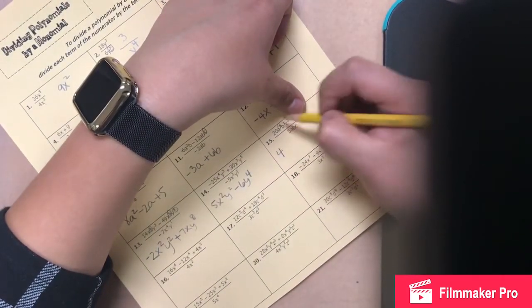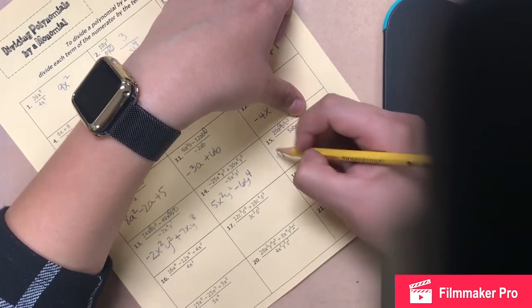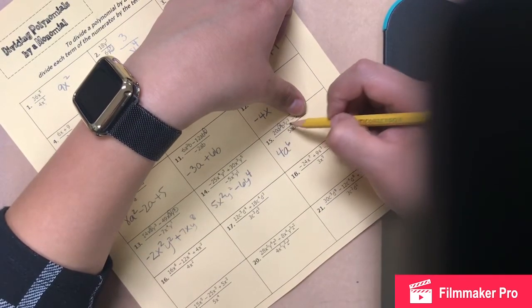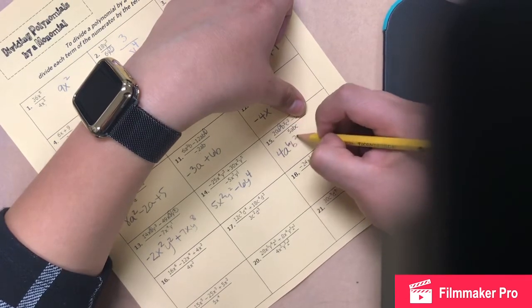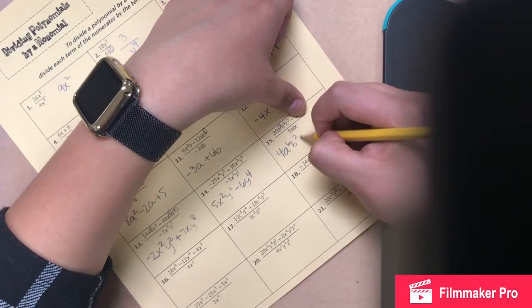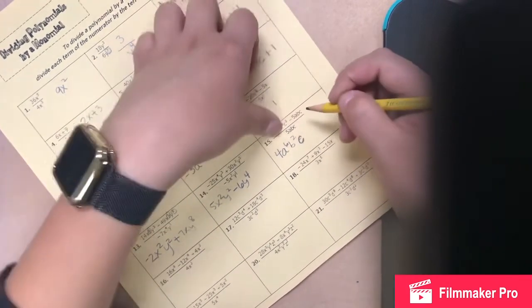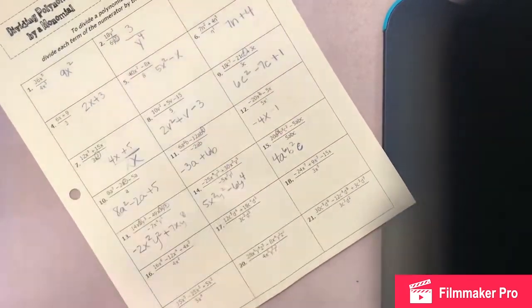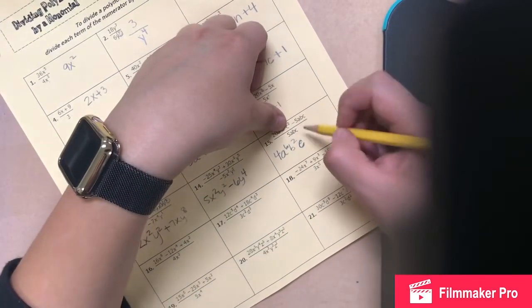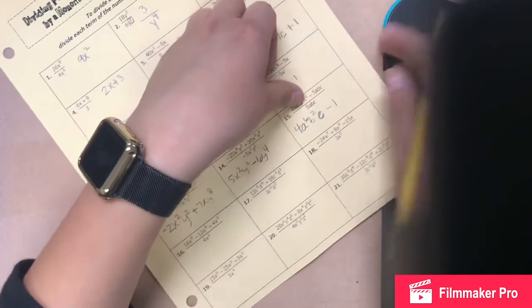15. 20 over 5 is 4. Okay, a to the 7th over a to the 1, 7 minus 1 is 6, so a to the 6th. B to the 3rd over b, 3 minus 1 is 2, so b squared. C squared over c, 2 minus 1 is 1, so just c. Okay, here, negative 5ABC over 5ABC is just minus 1.